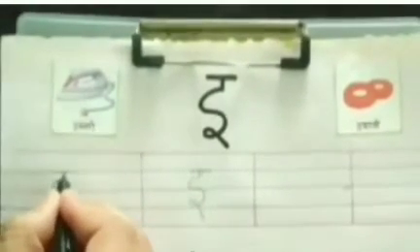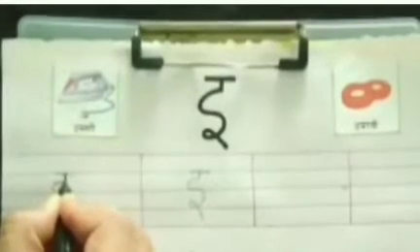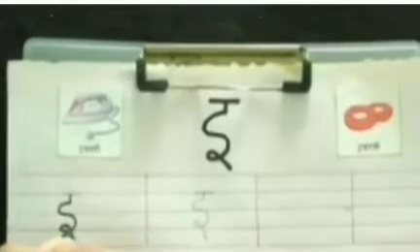First we will do the tracing of E. See children, small standing line, C curve, come till the first blue line, then take curve, again reverse C, go up, draw a circle, come down with slanting line, sleeping line on the top, that is Shiro Rekha.